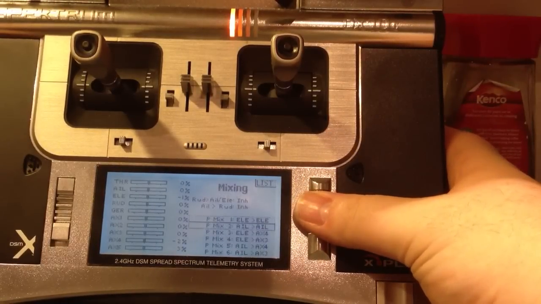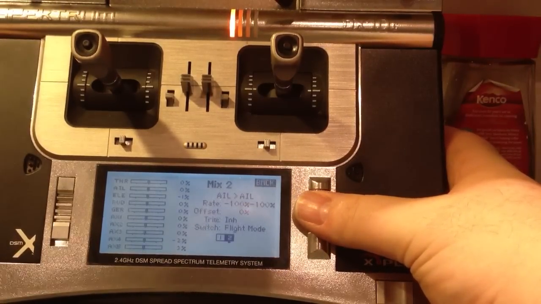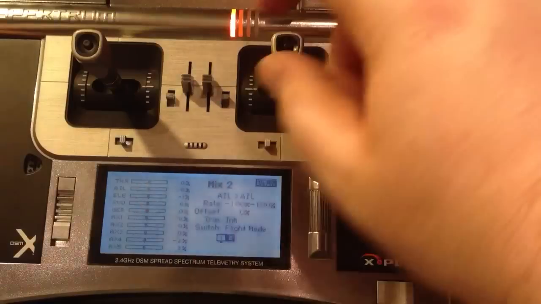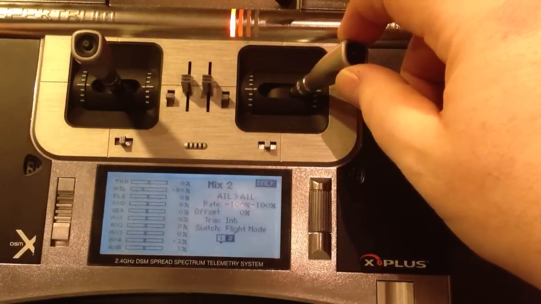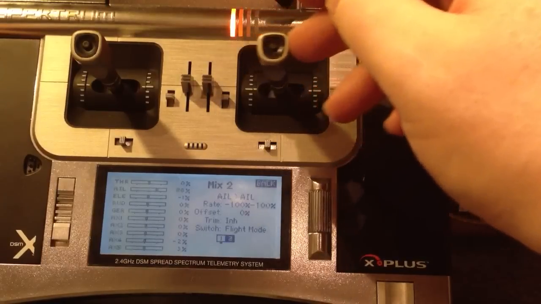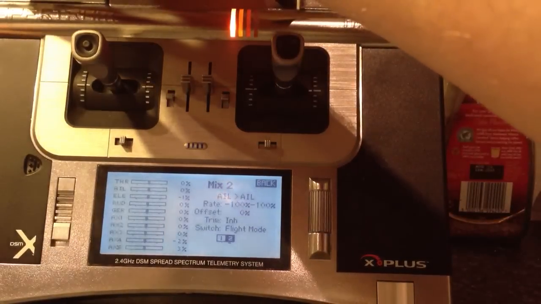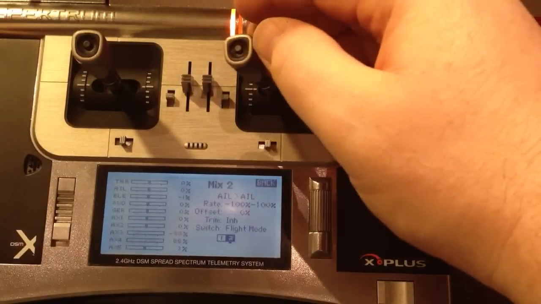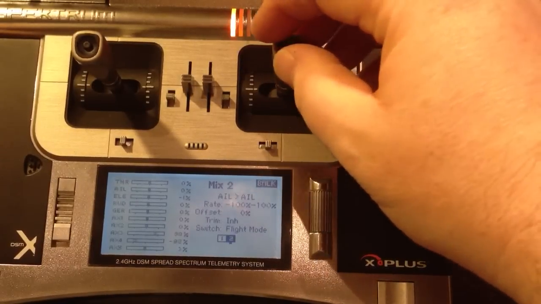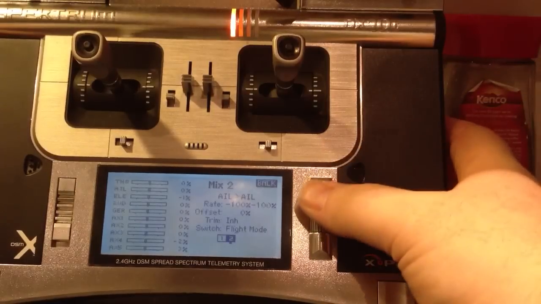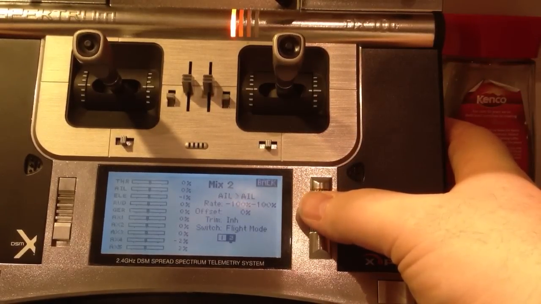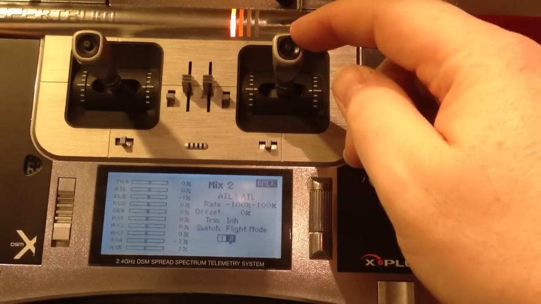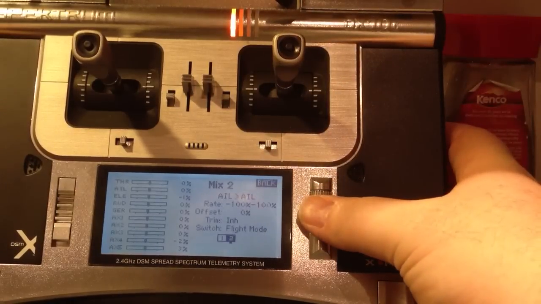So if we come back to PMix 2, exactly the same for aileron. So in the normal mode, watch here, aileron moves left and right. If I flick the switch down, aileron no longer moves. So here, okay. So Mix 1 and Mix 2 are disabling the aileron and elevator functions. So you can then reuse that channel to control the tracks.